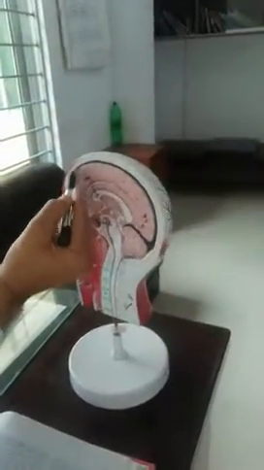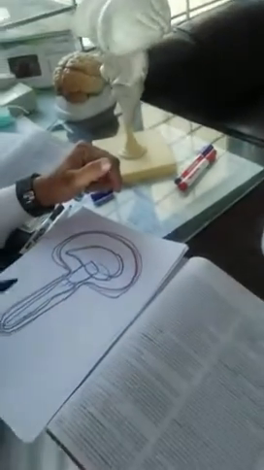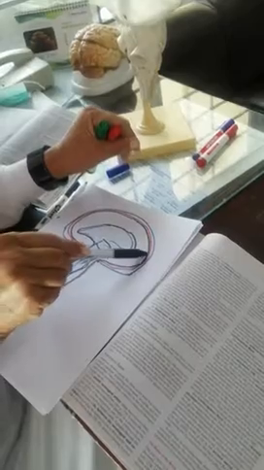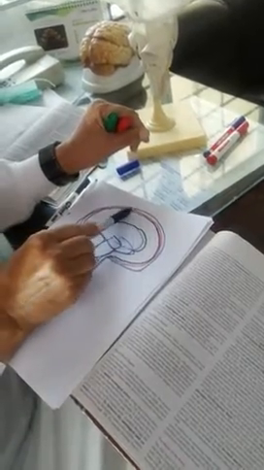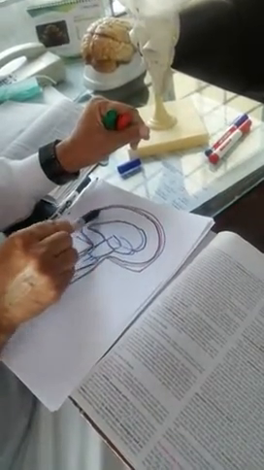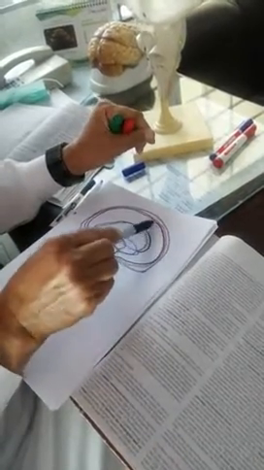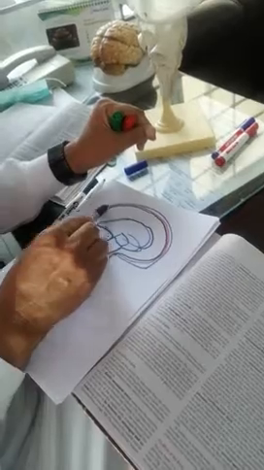Okay, the inner surface of the skull is lined by the thick meningeal layer of dura mater. And the inner surface of the dura mater is then lined by arachnoid mater, which almost remains in contact with the dura mater.